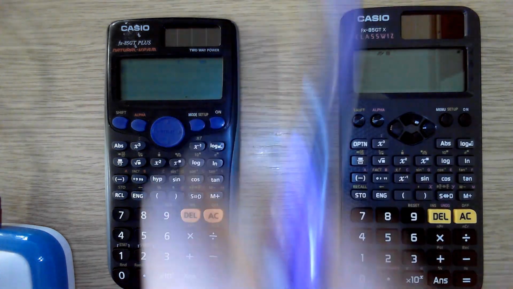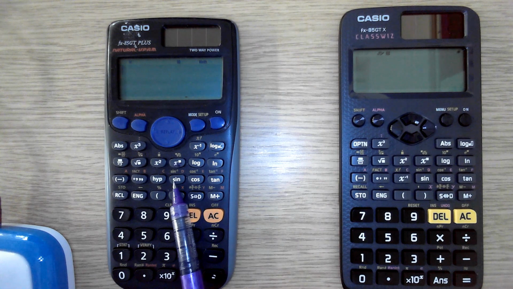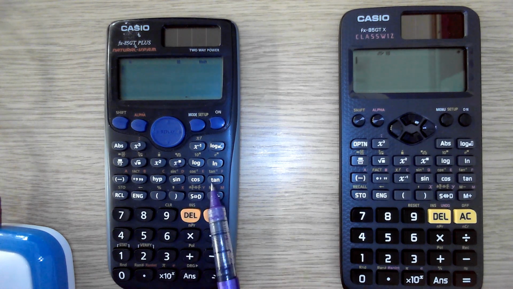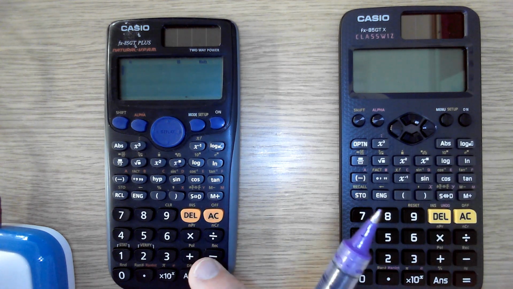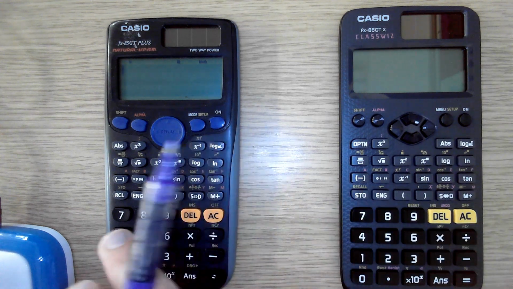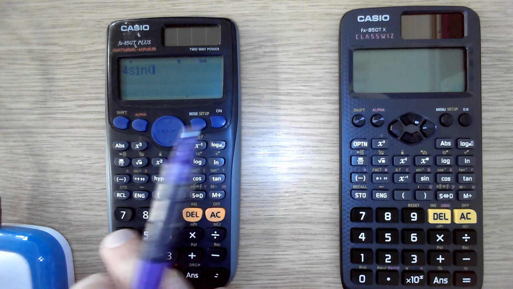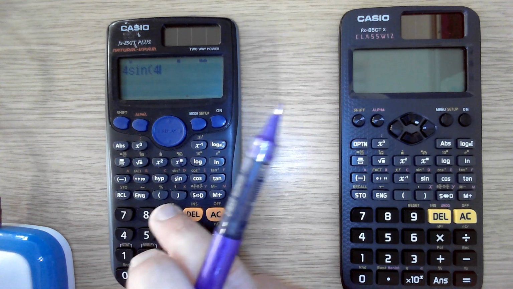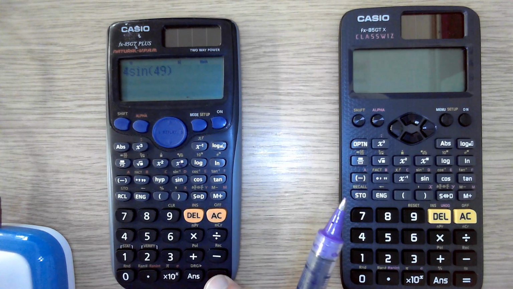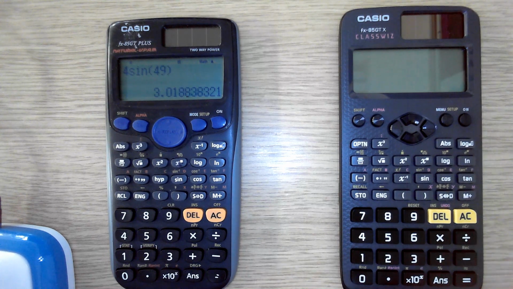If we're doing trigonometry, we will want to be using sine, cosine, tangent: sin, cos and tan. So let's say I'm working out a side length. I might have something like 4 sine 49 degrees. Okay, press that, I can get my side length.